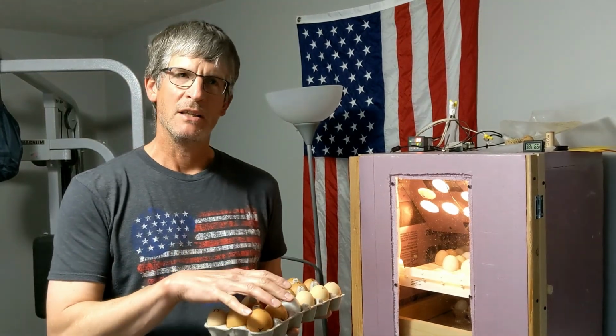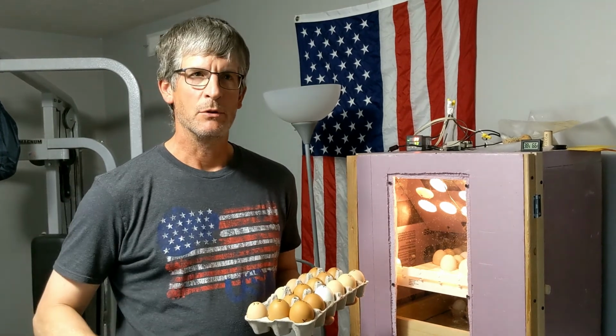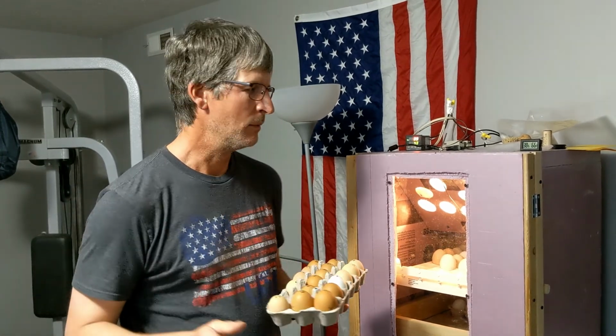If you want to understand the weight, you need to go to the blog. It's in the description. There's a spreadsheet that we're tracking everything in to keep track of humidity and whatnot.